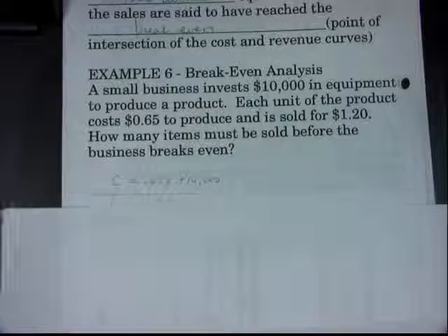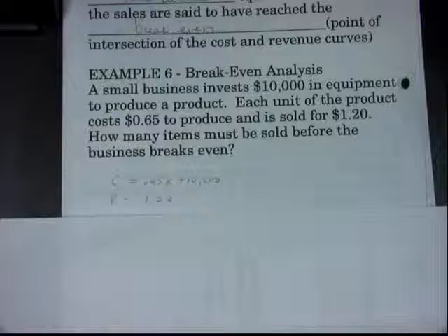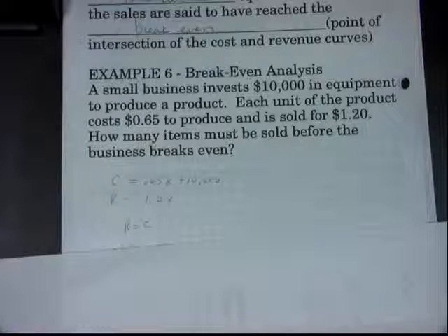Then we have a revenue. Revenue is just that, exactly what you get for selling the product, 1.2. So if I want to know what is that cost break-even point, I set them equal to one another and I solve.